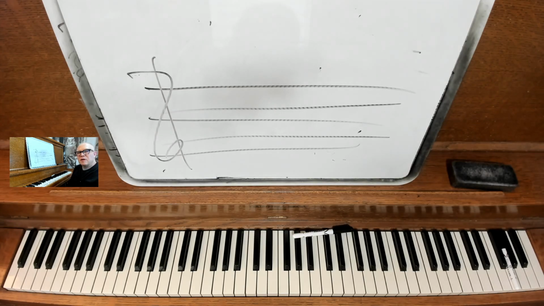Notice I'm not playing the eighth notes perfectly even. So this is actually in 2, depending on how you play it. 1, 2, 1, 2, and a 1. That's if you play it faster, you could play it in 4, I suppose. 1 and 2 and 3 and 4.